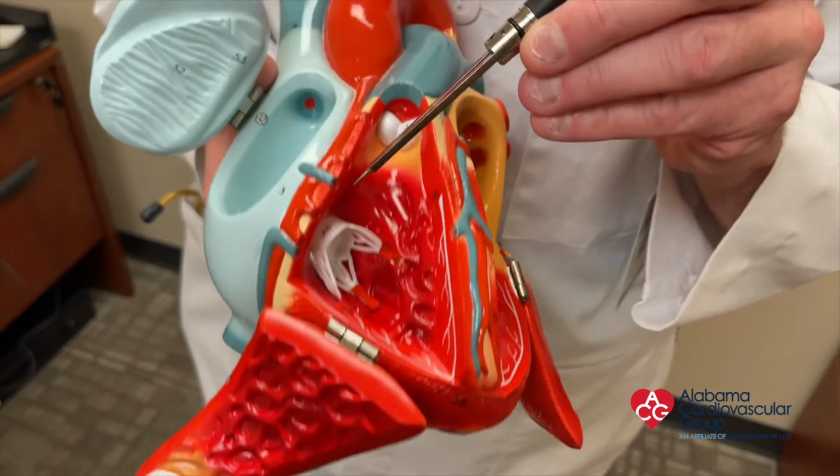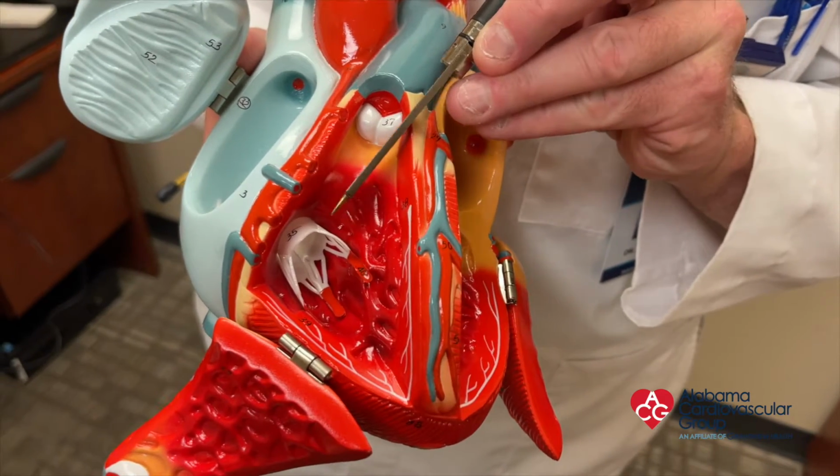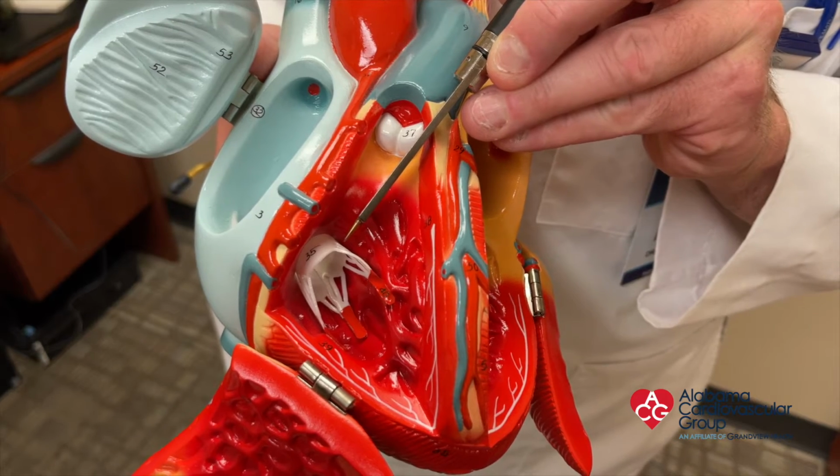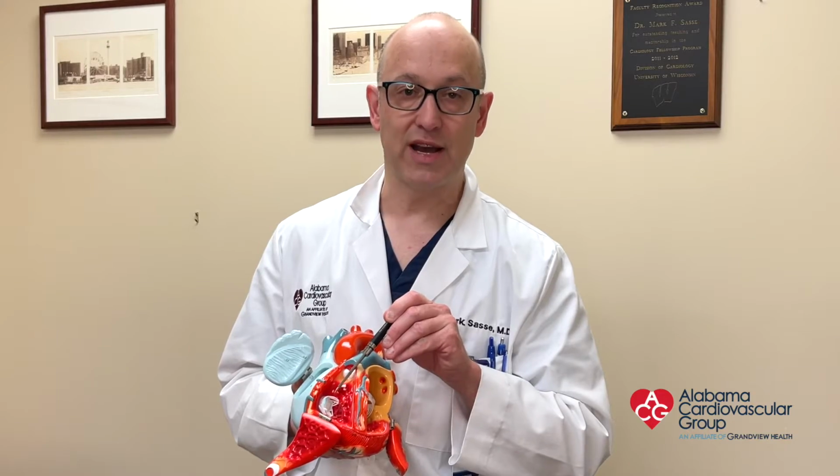The most common condition is people who have high blood pressure in their lungs from high blood pressure over the years, and this can get leaky right here. And this is again the tricuspid valve.